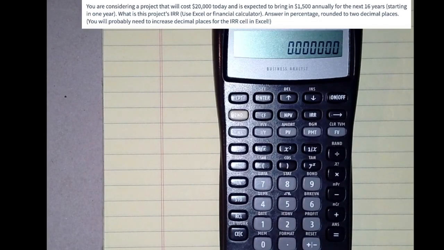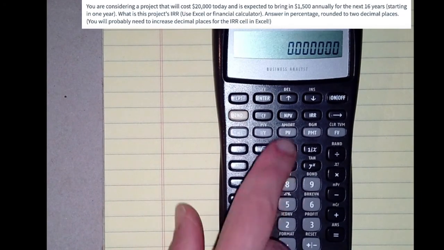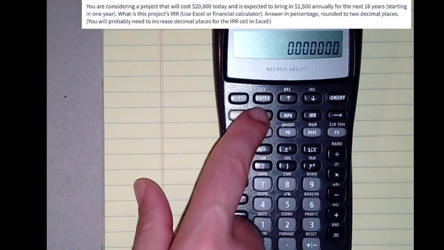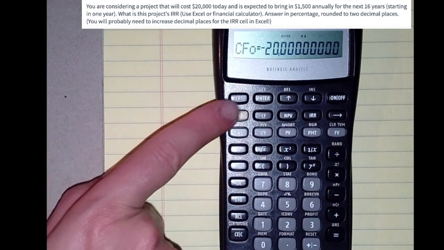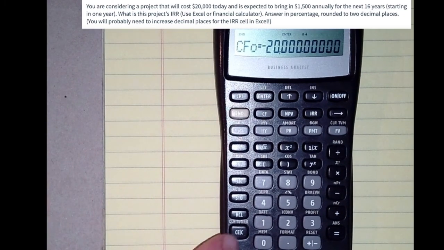Let's now use our financial calculator if you want to. Excel is more than enough, but if you wanted to use your financial calculator, let's clear all the work. We go and plug in cash flows. So again, we need to clear all the work when you press CF, cash flows. So clear all the work. Enter the first cash flow, CF0 is 20,000.